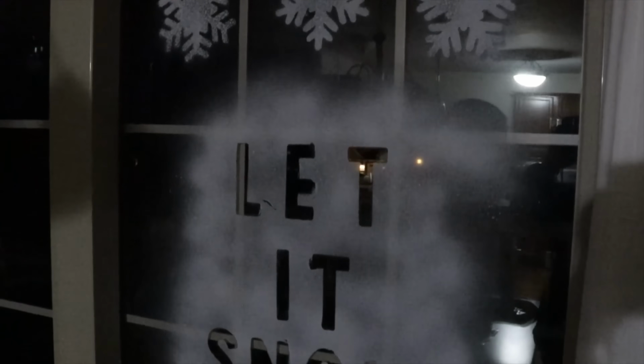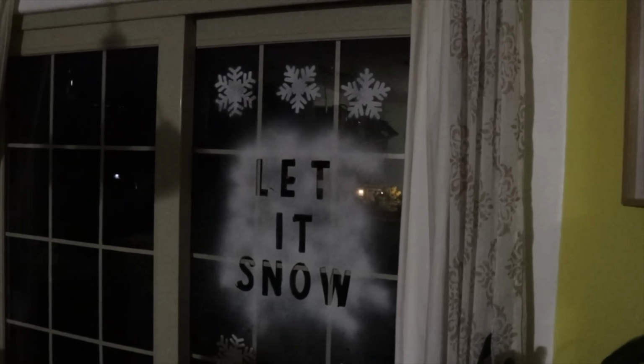And I love that when I'm done, I can just wash this all off. It's completely water soluble. I hope this inspires you to create a winter scene on your window.